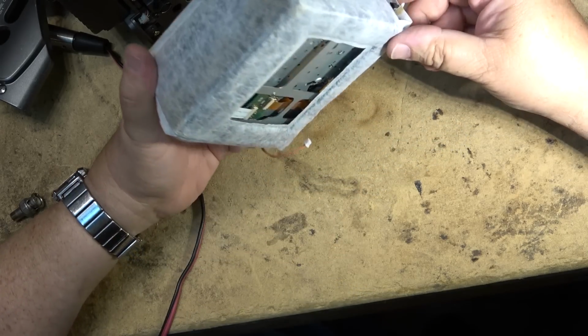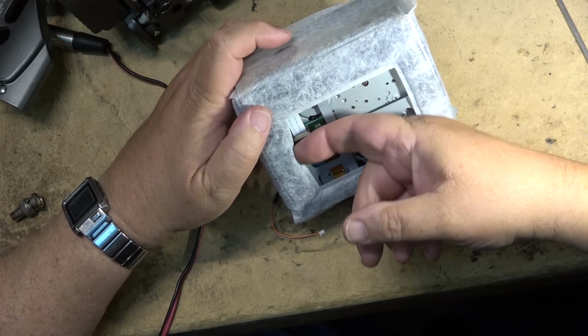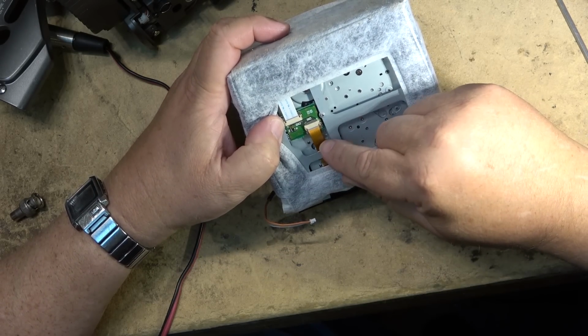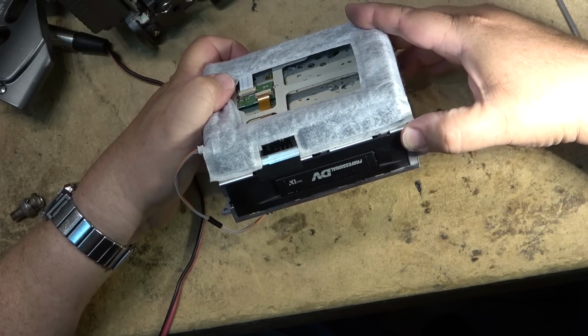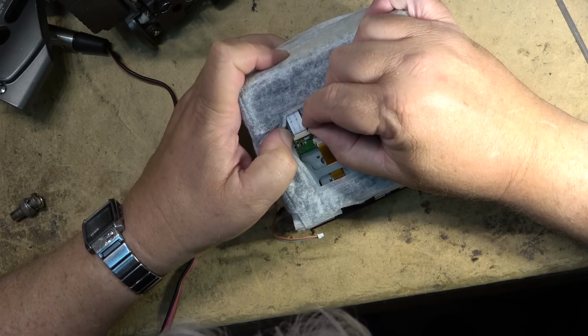This other one, where does it go? It goes over back here to this connector on the back. And then that's got this connector, and I bet you that one goes right to the sensors. So let's just make sure that this one here is also reseated.